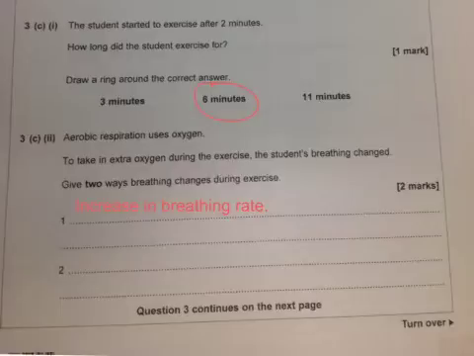The second point that you would need to mention is that the breaths actually get deeper. So we're taking in more oxygen with each breath. So it's nice and straightforward there for 2 marks. The mark scheme would also allow it if you said that the person would have shorter breaths or heavier breaths. Any of those are okay.